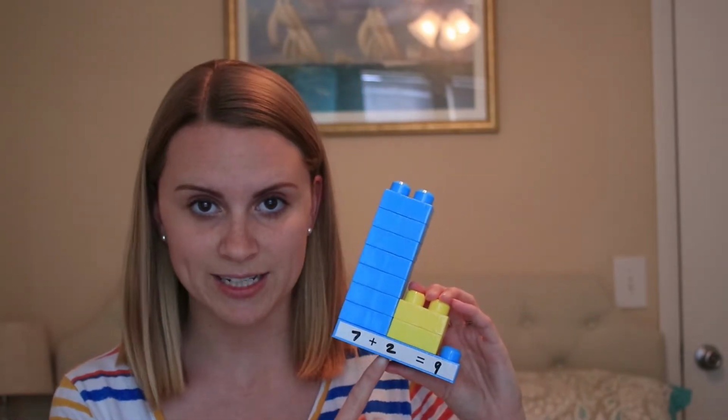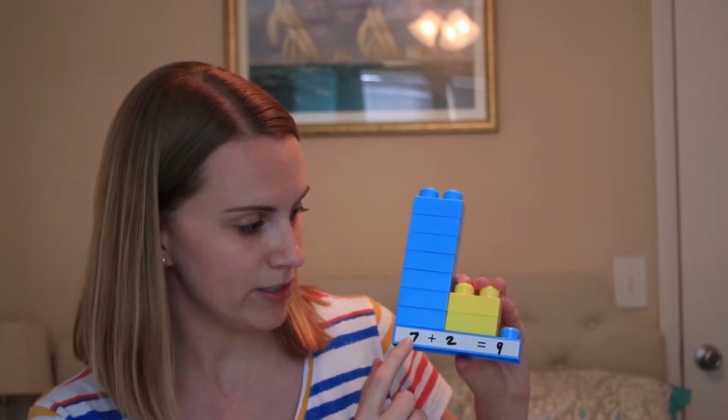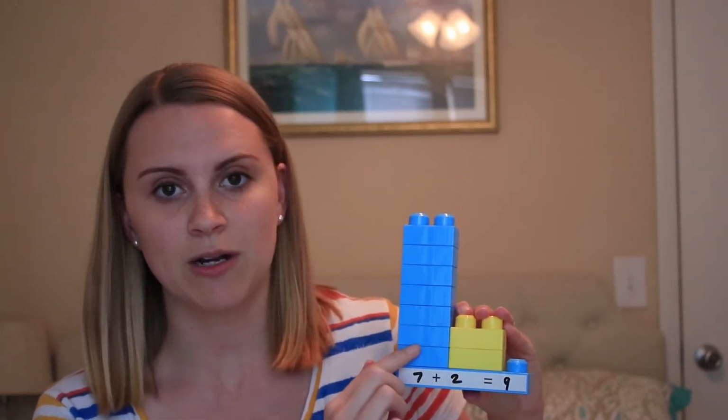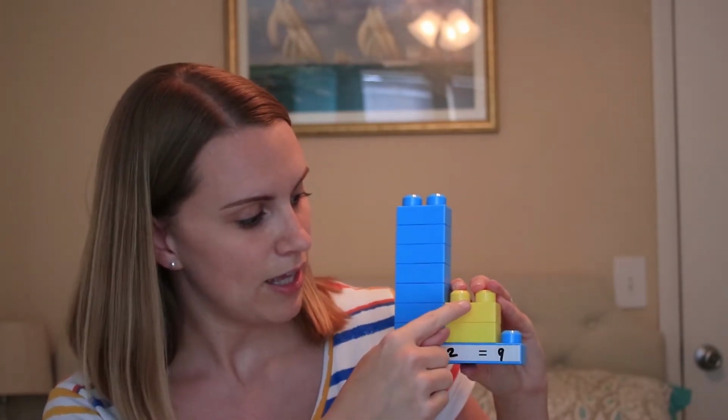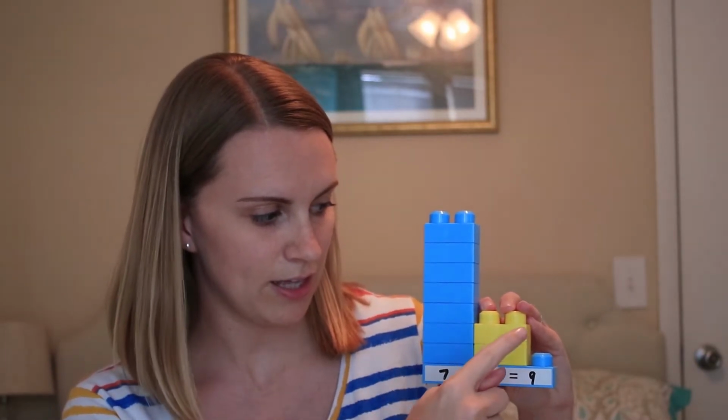So when you're adding, you can just start from the first number. So I know there's 7 and 2. So I can start by saying 7, 8, 9. So then I counted the 2, right? 7, 8, 9. It's the same thing as adding all of them together. All right, let's move on to the next problem.